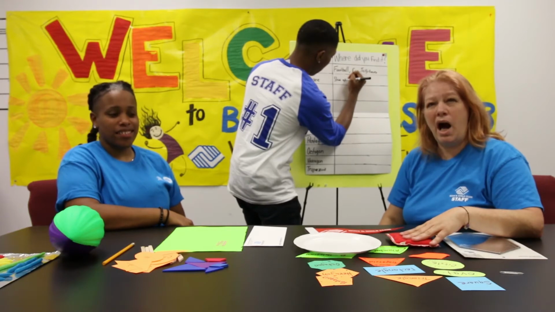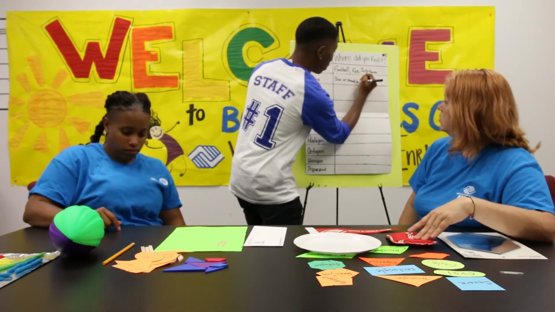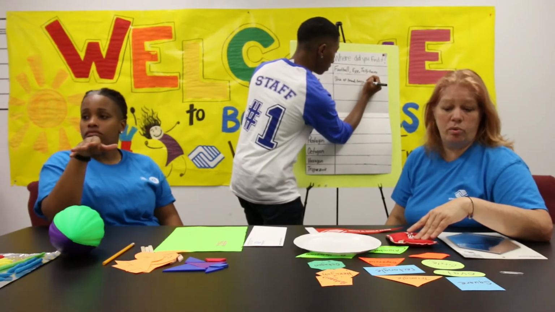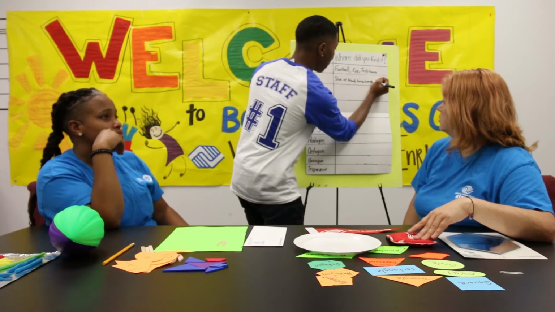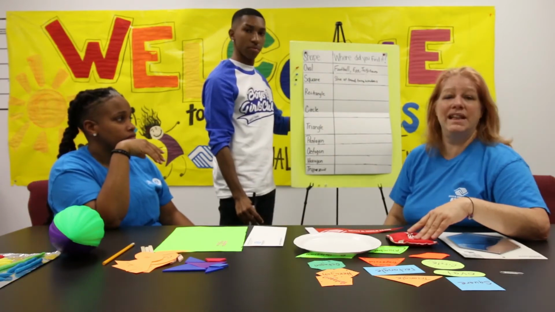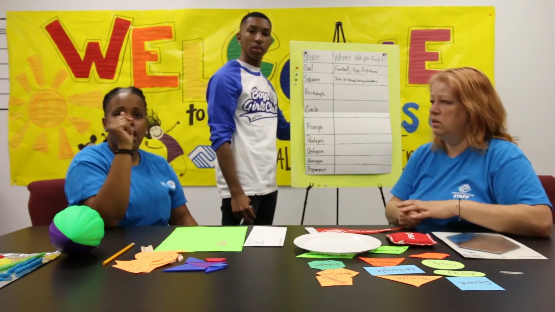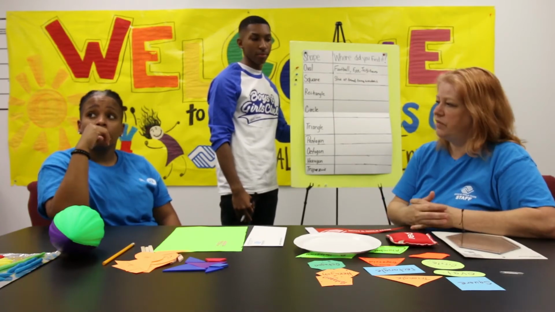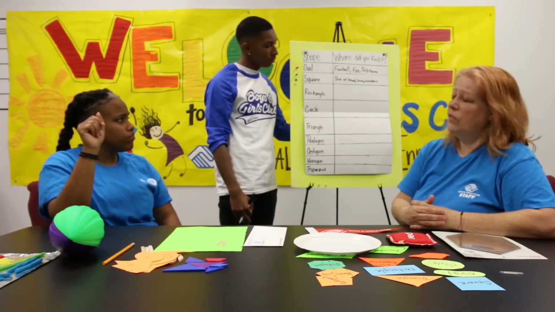A box. That's true. A lot of boxes are square. Windows. Windows are square. Some sinks. If you go to your bathroom sink, it's probably square. Square-like. And probably tables in your house also. That's true. It's probably pretty easy to find lots of squares.